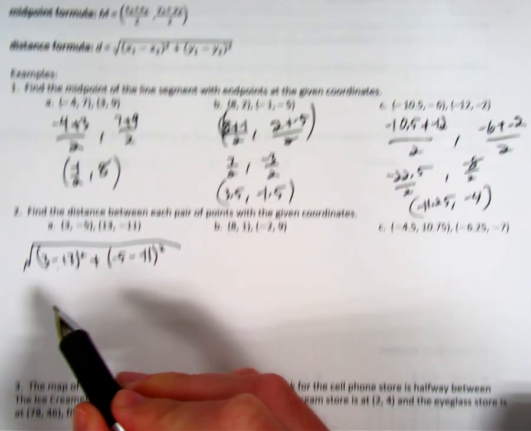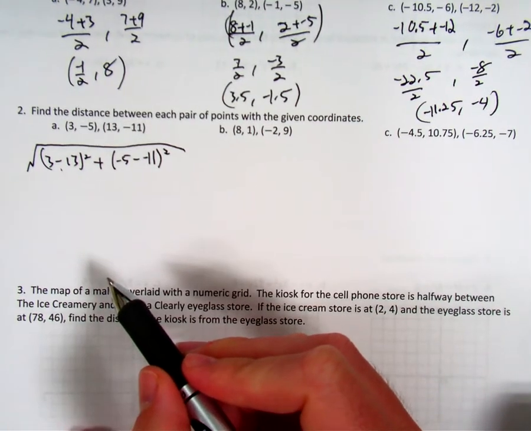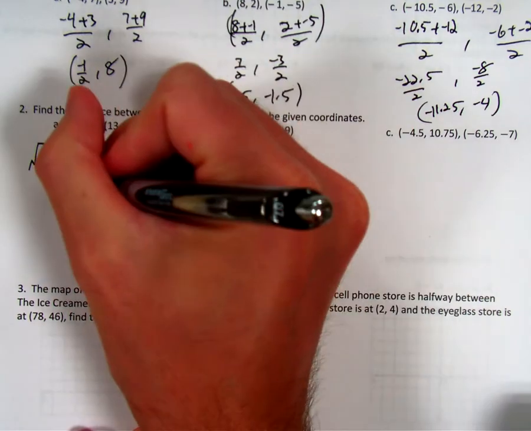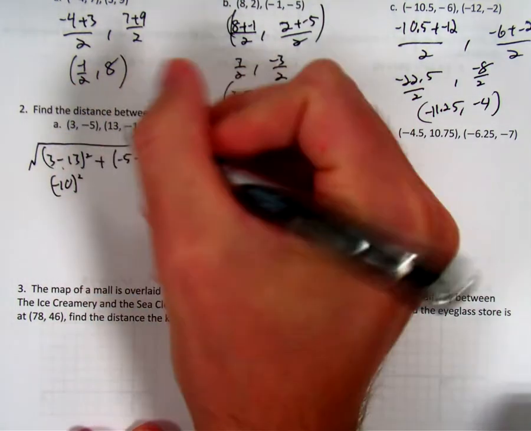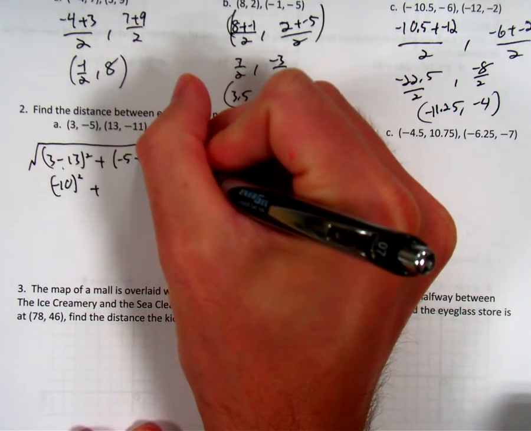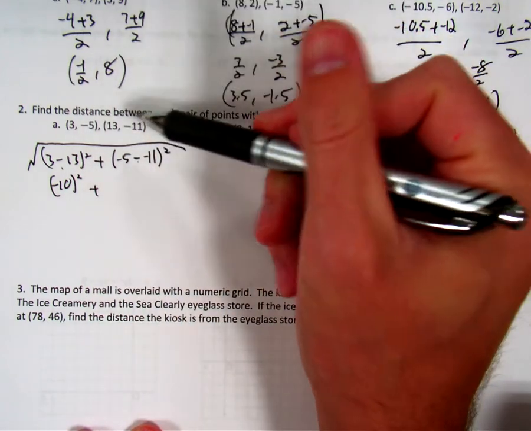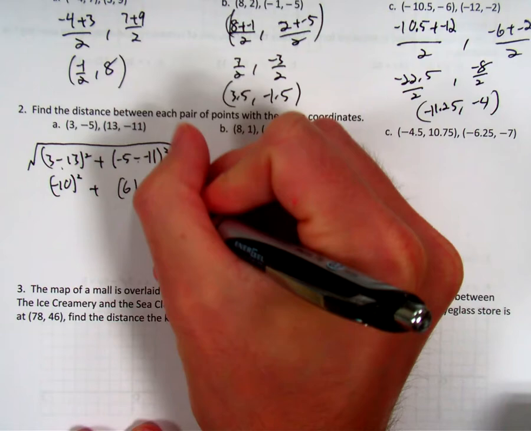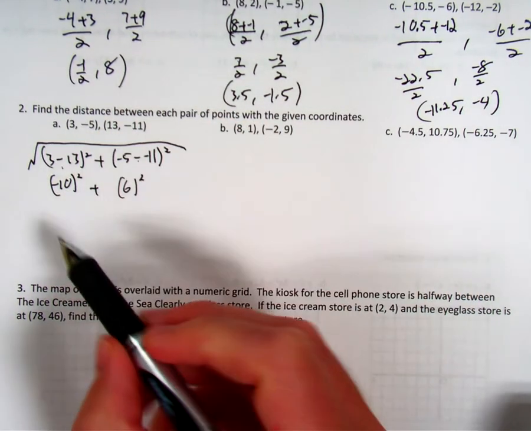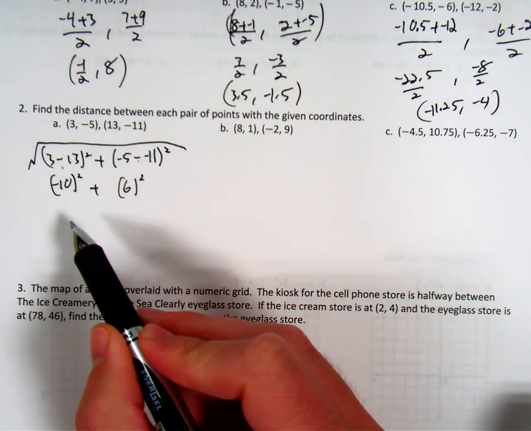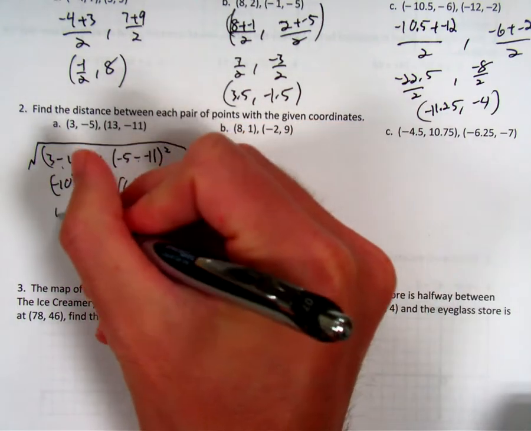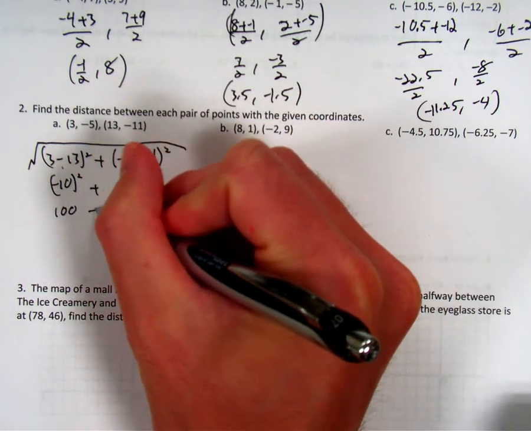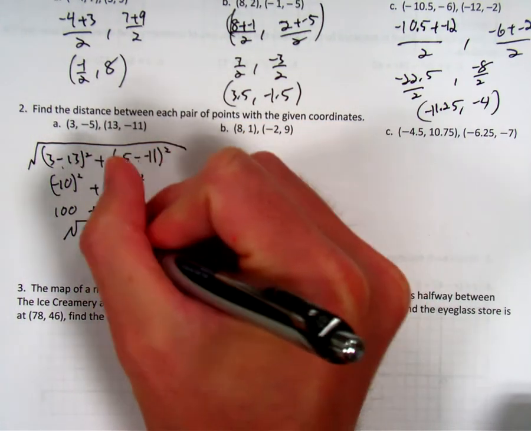So we're going to have negative 10 squared, negative 5 minus a negative is going to be plus. So this is going to be negative 5 plus 11. It's going to take us back to positive 6. Okay, negative 10 squared, negative 10 times negative 10 should be a positive 100. So we have the square root of 136.